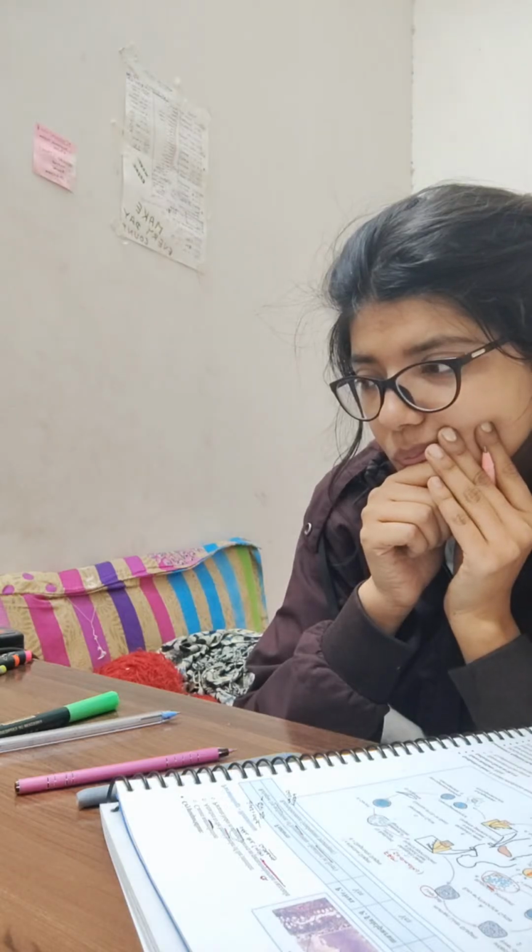Trophozoite is a form, schizont is a form, gametocyte is a form. And finally, what is the form? Male and female gametocyte, which the mosquito is going to take back. So which is the form that is infective to the mosquito? The gametocyte is going to go.